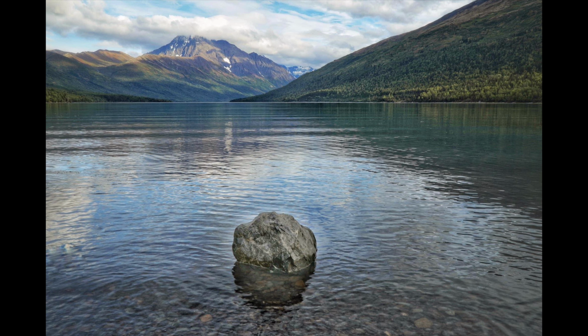But once again, I used this rock here in the center of the image as an anchor point. So as soon as you've seen this image, your eye automatically goes to that rock, and then it flows through the image. Once again, we're talking about building layers in your photography with a foreground element.